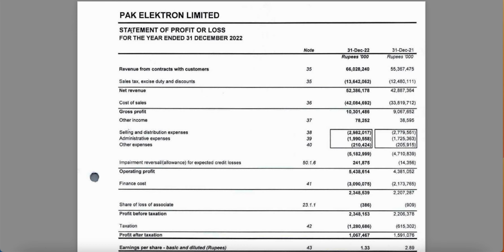A brief history about it. The common name of this company is Spell Electronics, and people know it by the consumer electronics that they sell, like fridges, TV, etc. They also sell power transformers and different infrastructure which is used in providing electricity to your homes or your businesses. So basically, this is a listed company on Pakistan Stock Exchange.